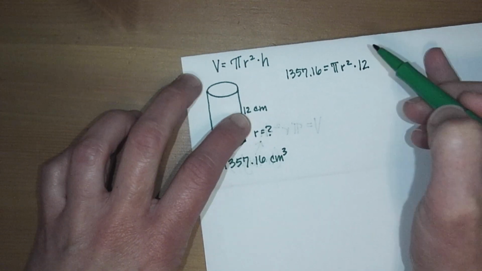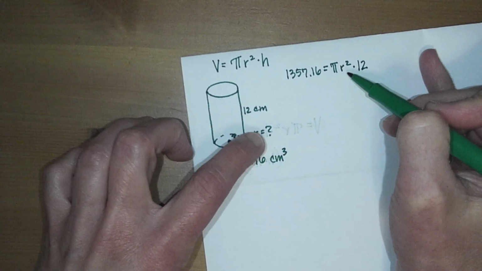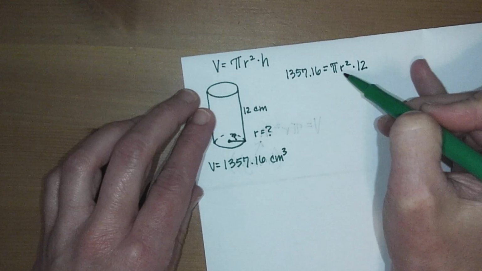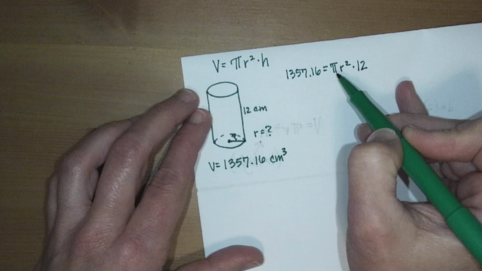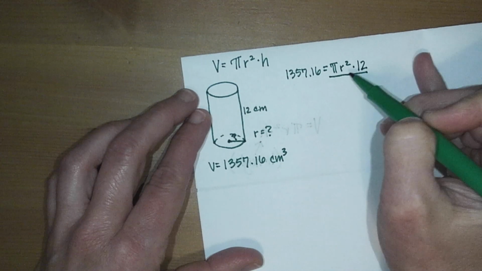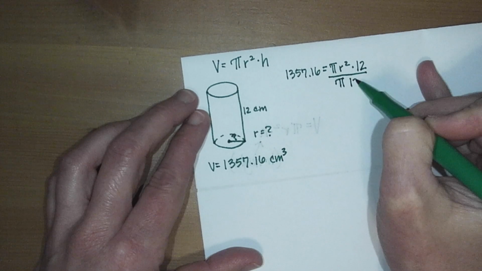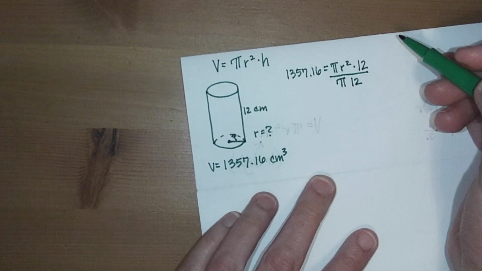Okay, so we want to get this r by itself so that we can figure out the value for r. So the first thing we need to do is get rid of the pi and the 12. Since that's all multiplying together, what we need to do to get rid of it is divide by it. So let's divide by pi and 12. We could do this in two separate steps, but doing it together is just a little bit faster.